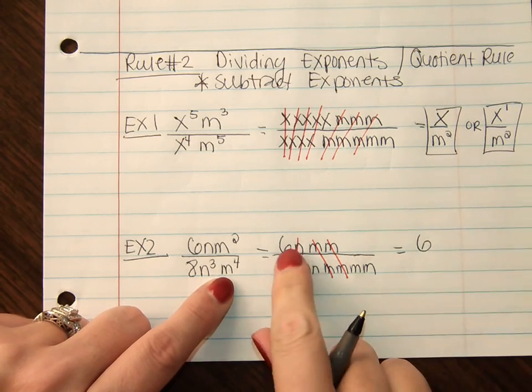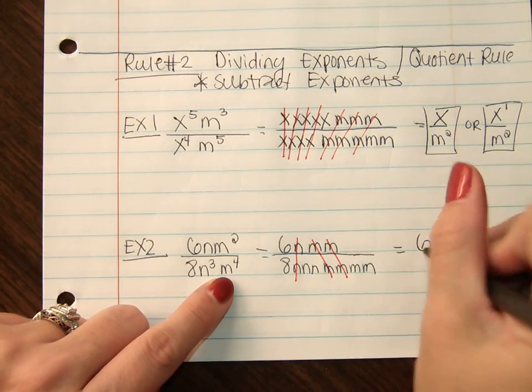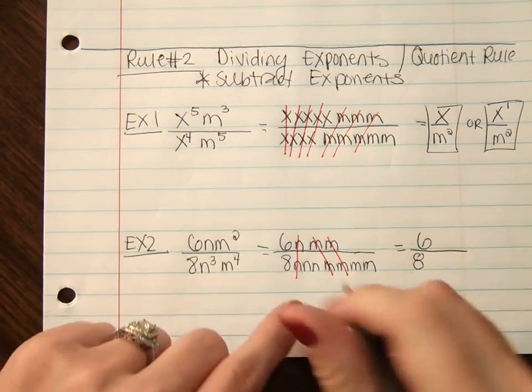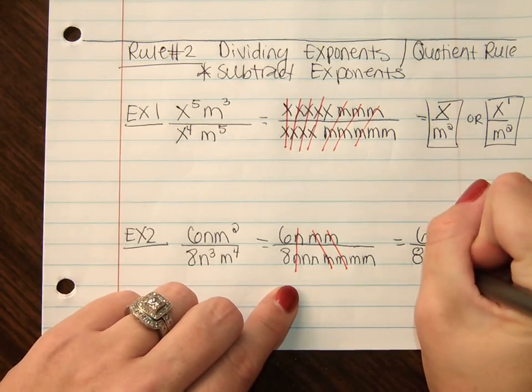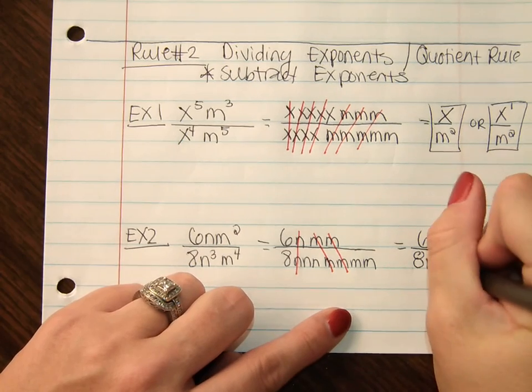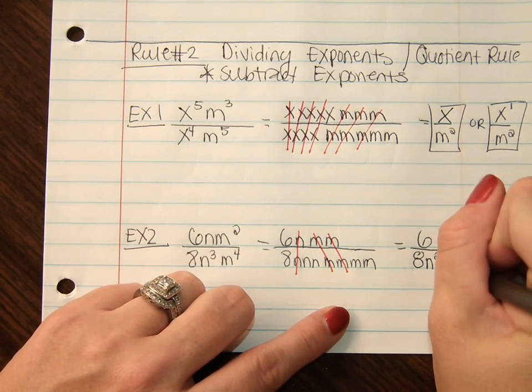So we're going to bring our 6 over. That's the only thing left in the top. And then in the bottom we have an 8. We have 2 n's, so that's n squared. And we have 2 m's, so that's m squared.